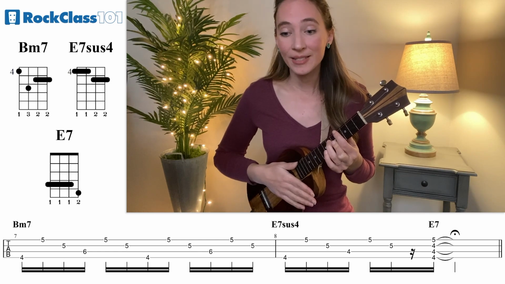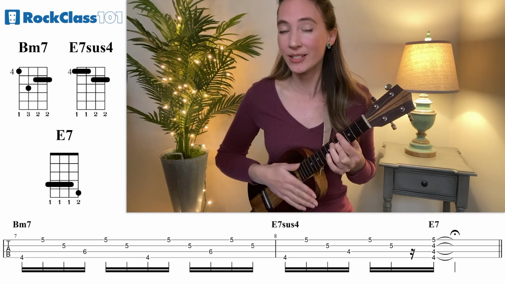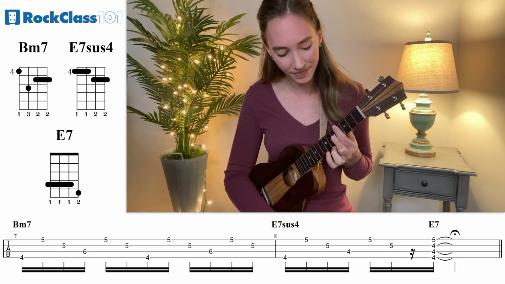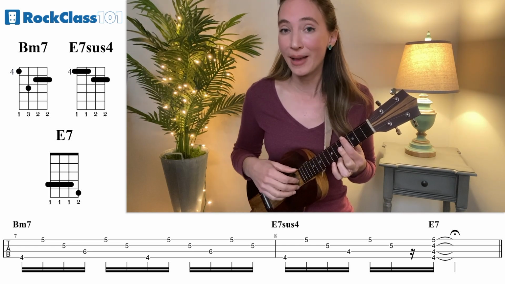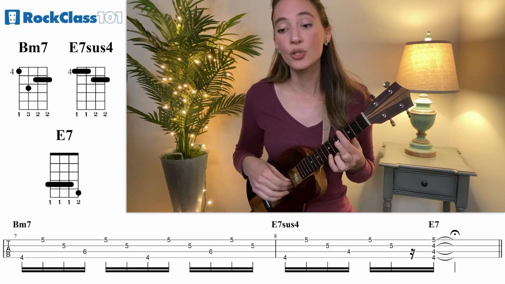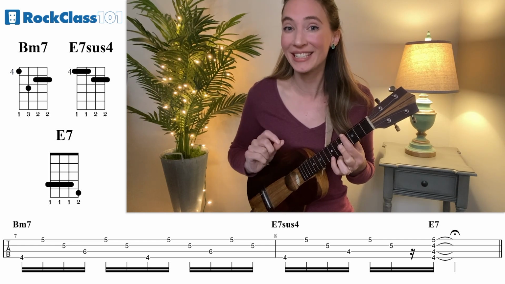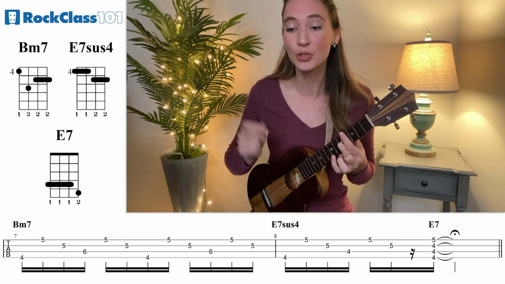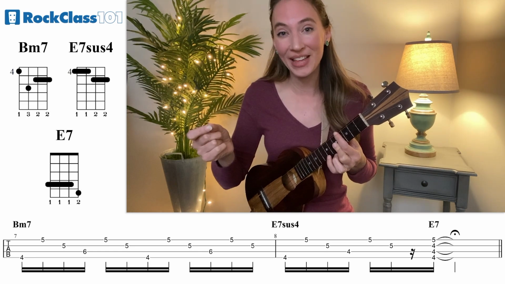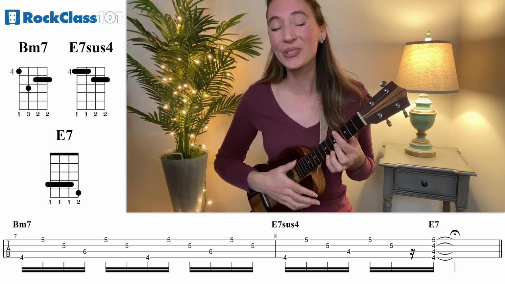And in measure 8, we move to an E7 sus4 chord. All we need to do is pick up our ring finger and play our picking pattern 1 time through. 1 E and a, 2 E. Then we rest on the and of 2, and on the E of that beat, we go to an E7.